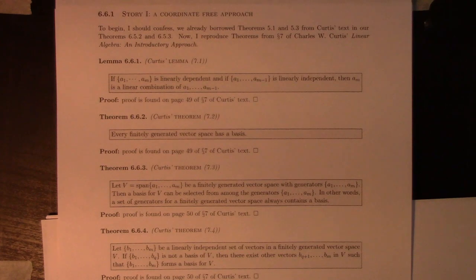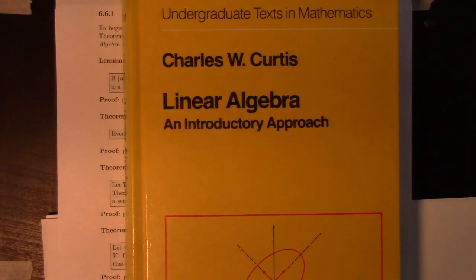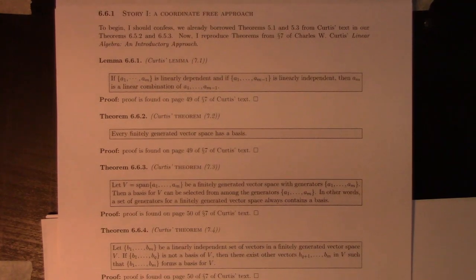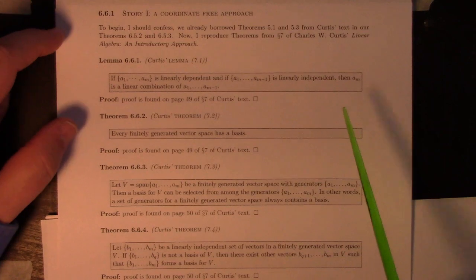Where'd you go? Where'd you go, Curtis? Ah, here you are. I'm back. This book is what I'm talking about. Charles W. Curtis, Linear Algebra, An Introductory Approach. So if you'd like to look at that, come talk to me in office hours or something. I'll let you look.